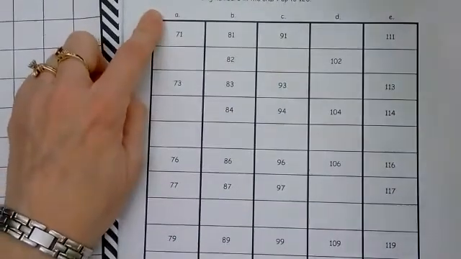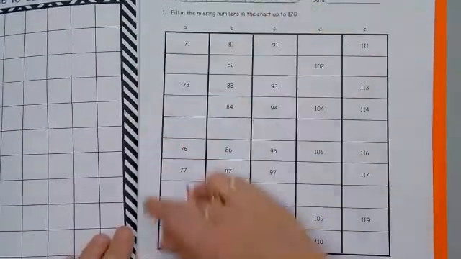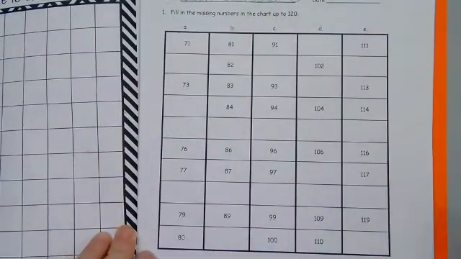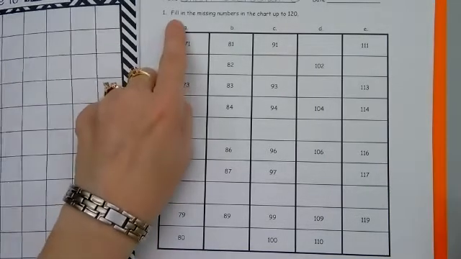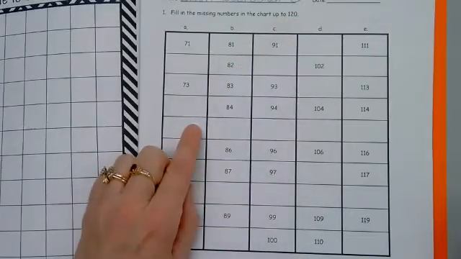Class, section 1. This is an example, class, okay, of a counting chart. Now, the directions say to fill in the missing numbers in the chart up to 120.